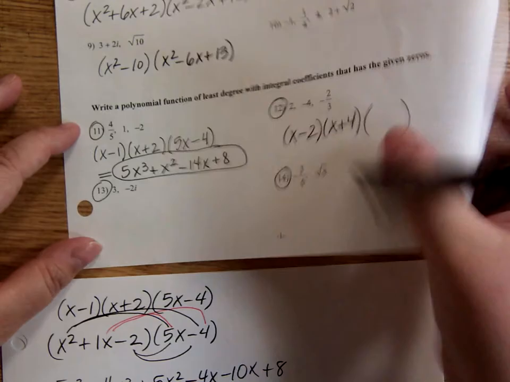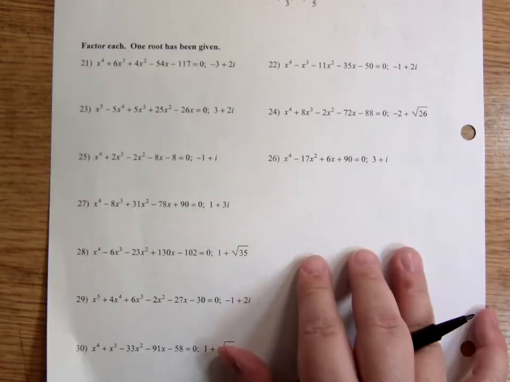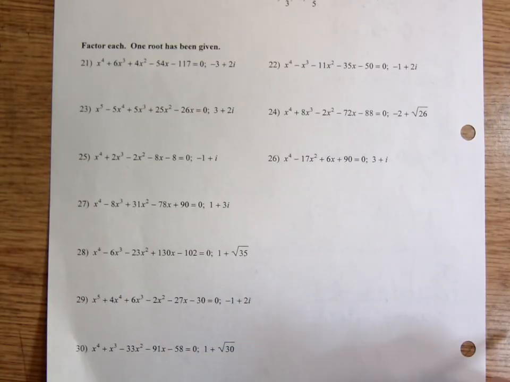Okay, now what I really wanted to make this video for was to talk to you about 21 to 30. I started to say 26. This says factor each one, a root has been given. Okay, so here's what we're going to do for that.